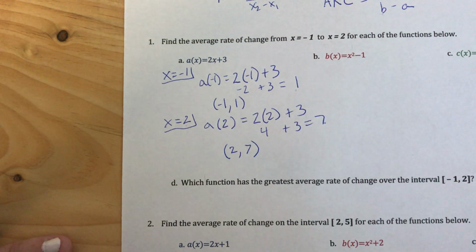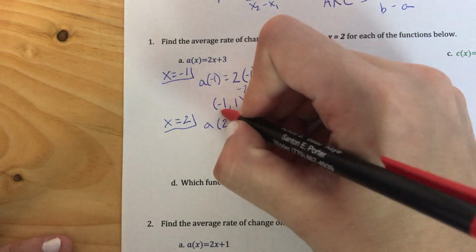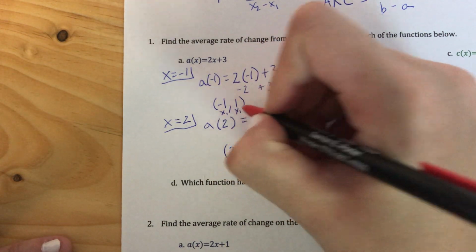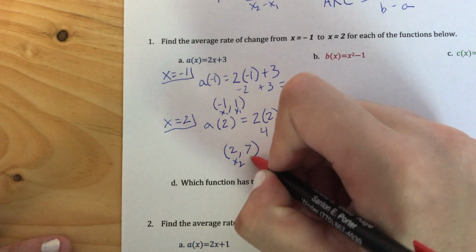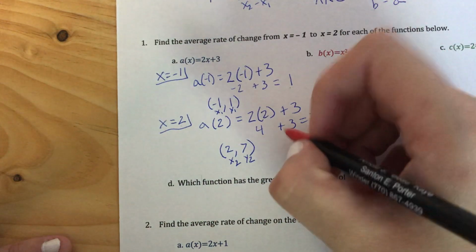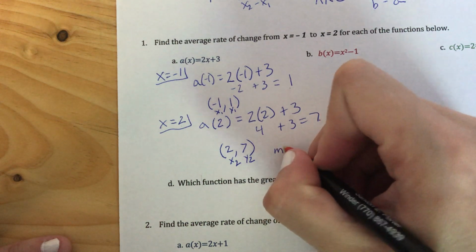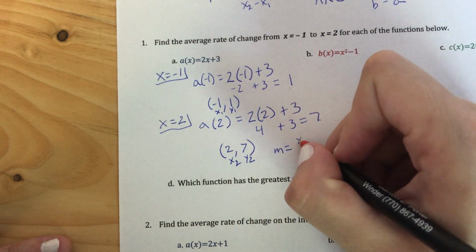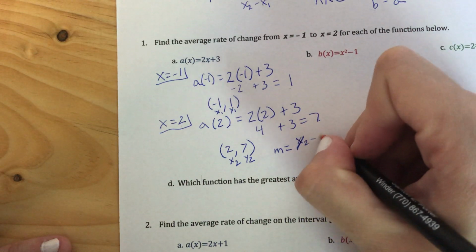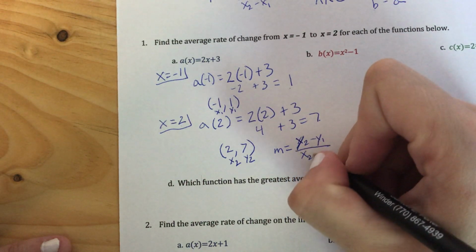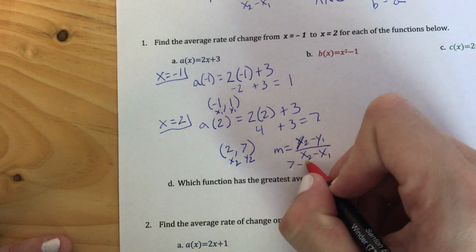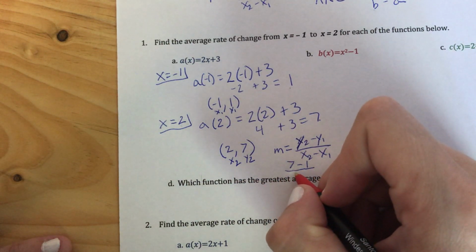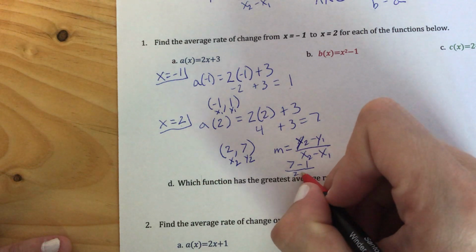And something we've done in the past is find the slope for 2 points. So that's all we're doing. After we have these 2 points, we're going to find our slope. We label these x sub 1, y sub 1, x sub 2, y sub 2, and plug them into that slope formula I was talking about at the very beginning. So we get 7 minus 1 all over 2 minus -1.